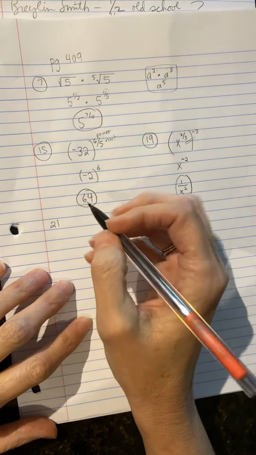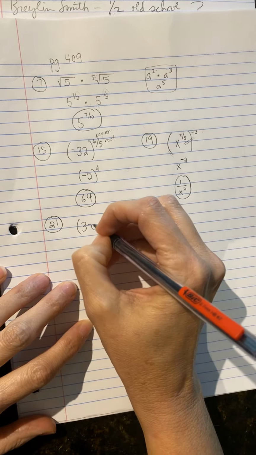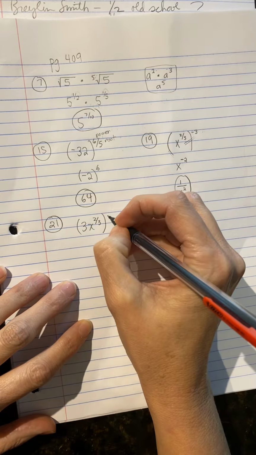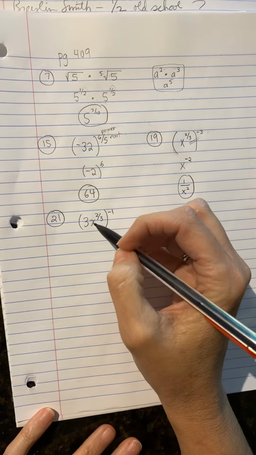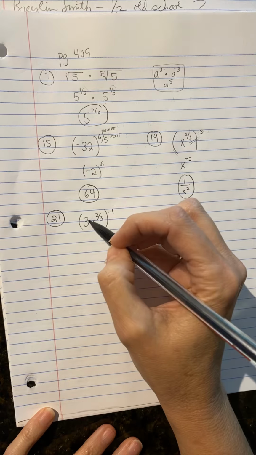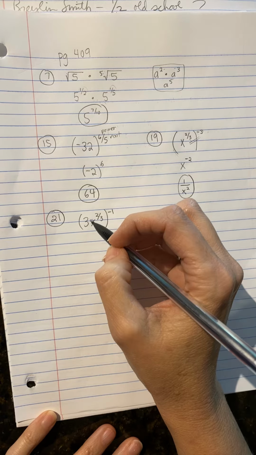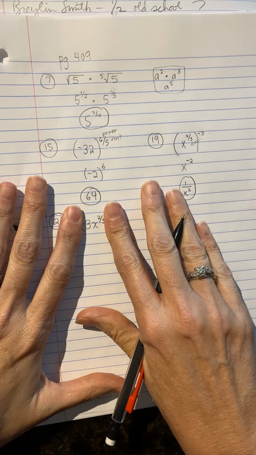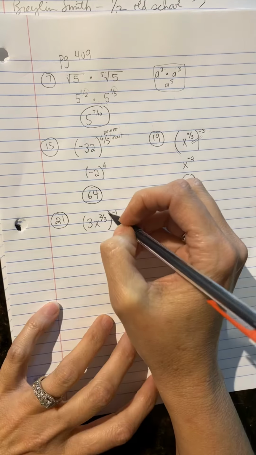Okay, I picked out number 21. 21 looks like this. 3x raised to the 2/3 raised to the -1. Okay, first of all, the x is raised to the 2/3, not the 3 is not raised to the 2/3. Because inside this group, if you just look at that right there, the 3 doesn't have the power, but the x does. So that's one thing to be aware of.